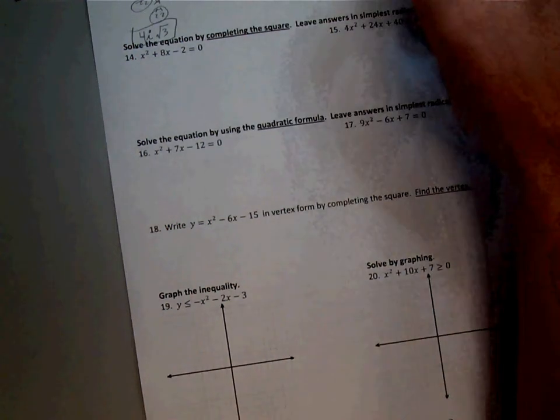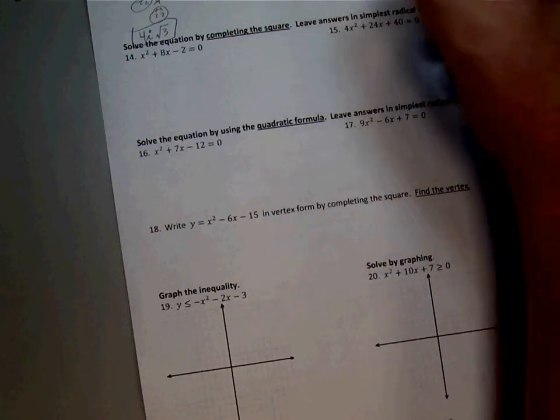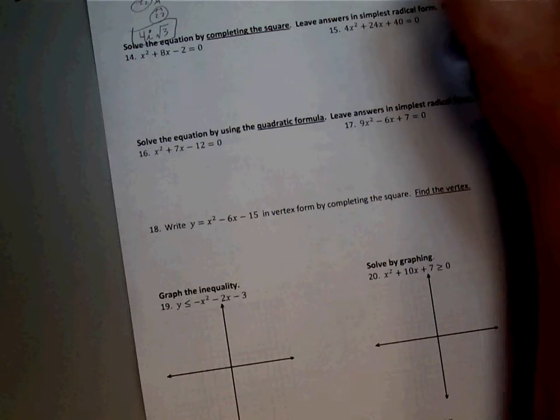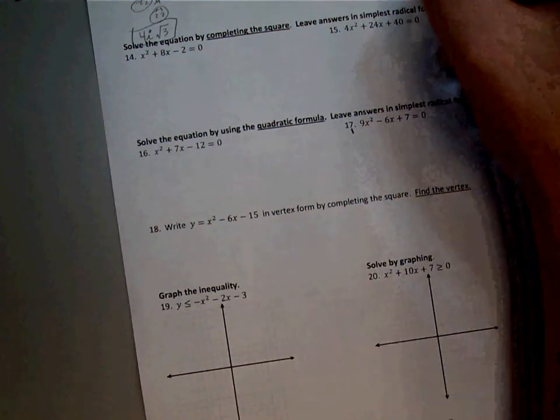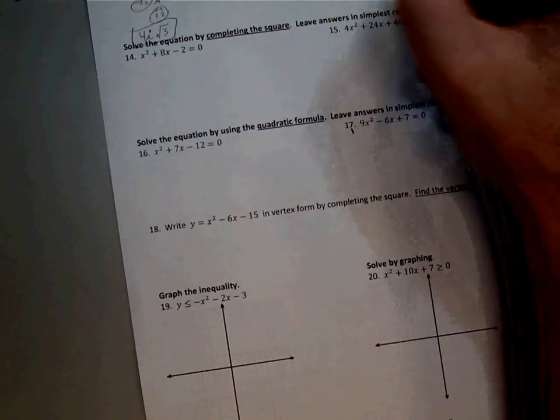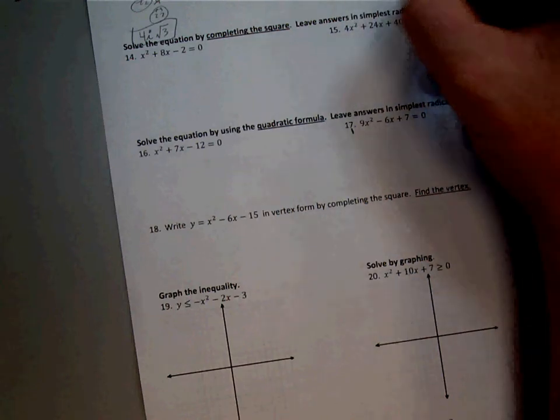There's my answer. Now number 12, I get to FOIL. Negative 20 minus 35i plus 4i plus 7i squared. We know that i squared is negative 1, so this becomes minus 7. Combine it with the negative 20, so I get negative 27, and then negative 35i plus 4i, that's negative 31i.